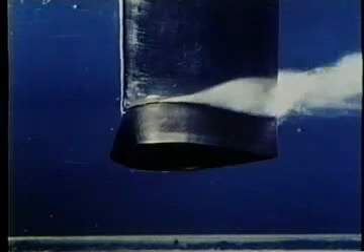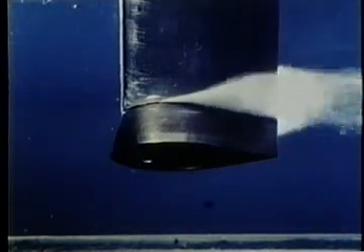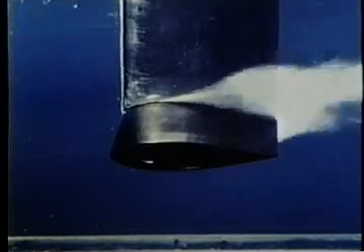Let's turn now to an examination of some of the effects associated with cavitation and cavitating flows. What happens to a machine when it begins to cavitate, and how does performance vary with increasing extent of cavitation?